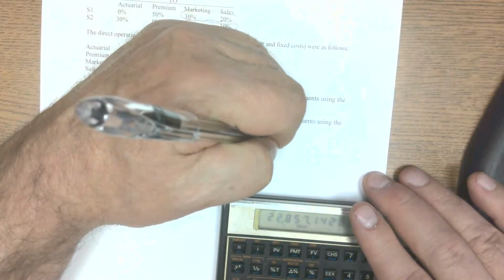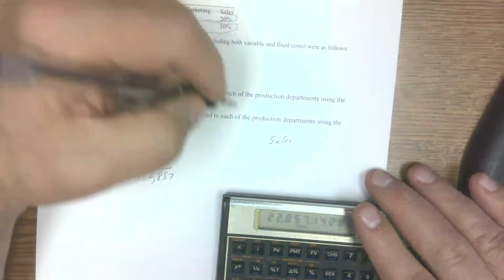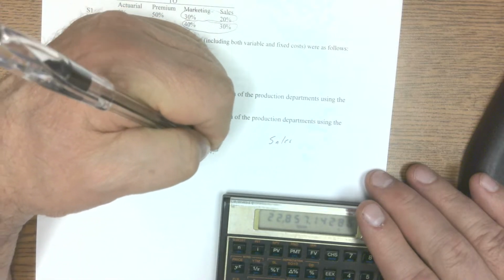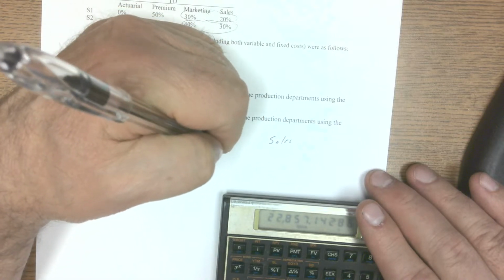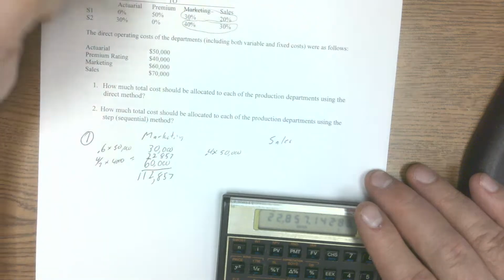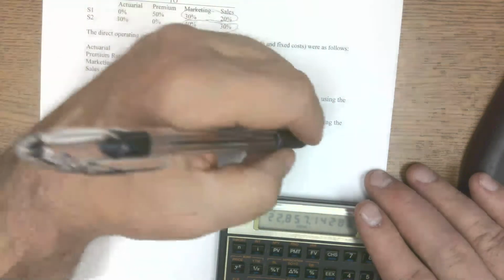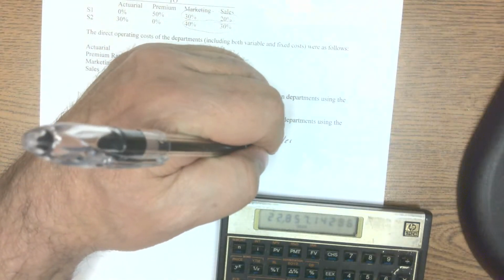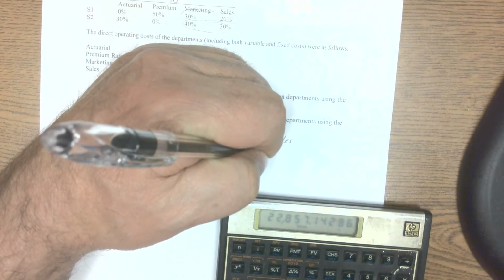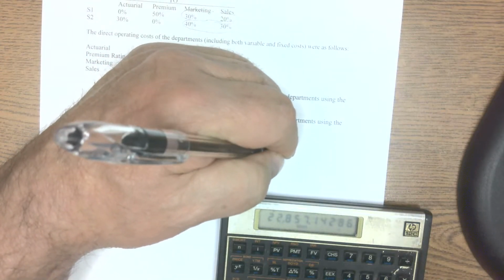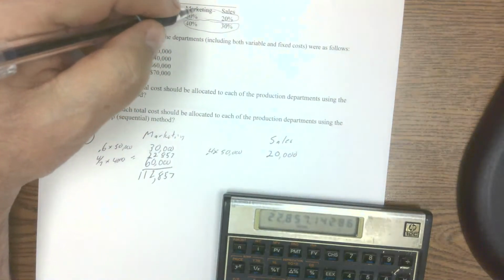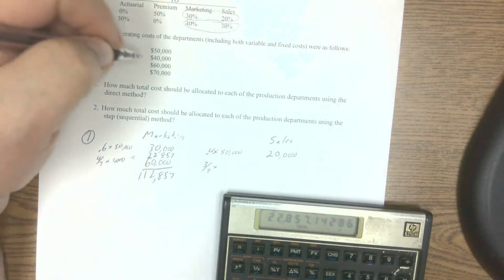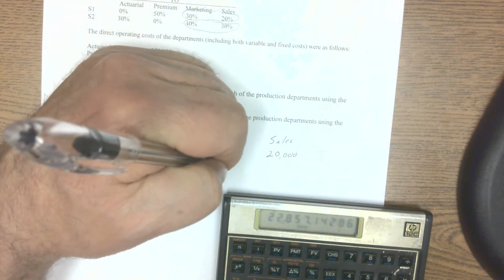On the sales, we're going to have 40%, 0.4 times 50,000 for the actuarial department. That's 2 divided by the 5, and that's going to be 20,000. And then we're going to have 3/7 times 40,000.